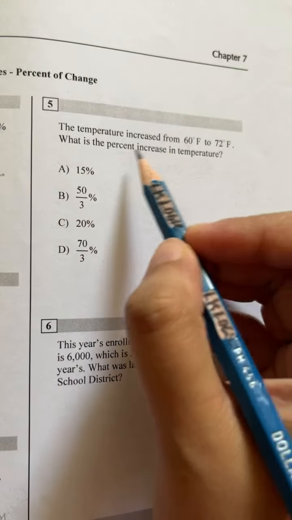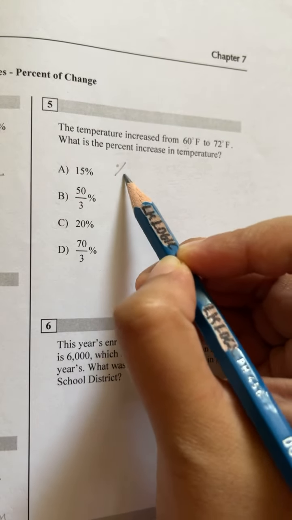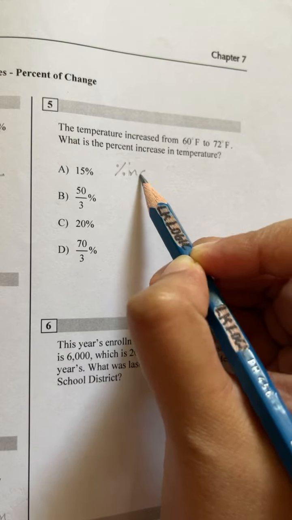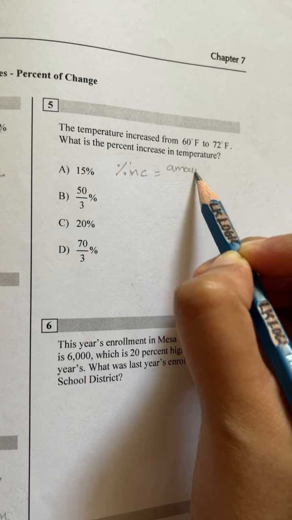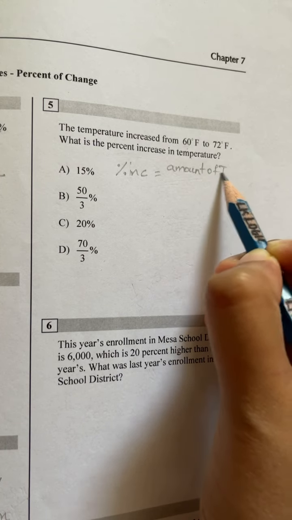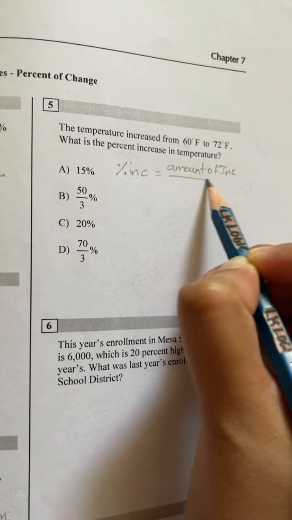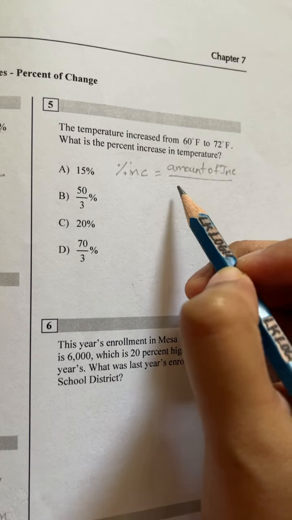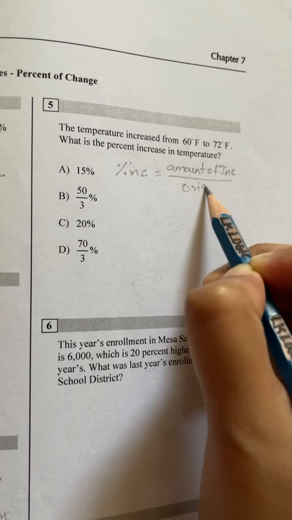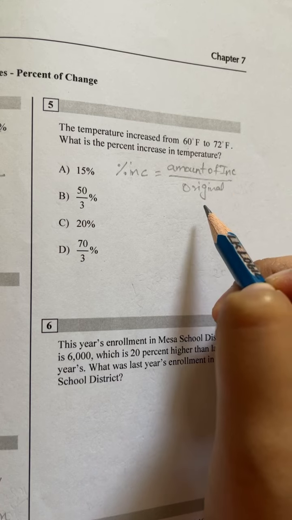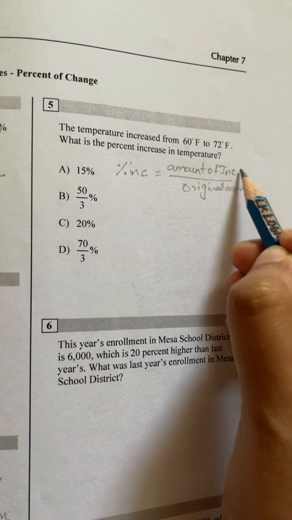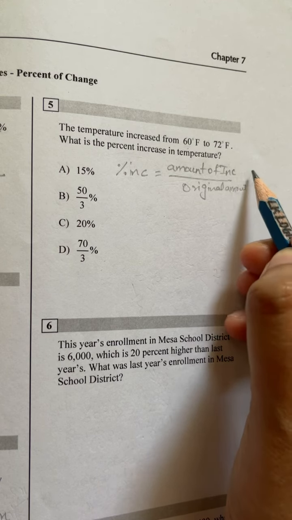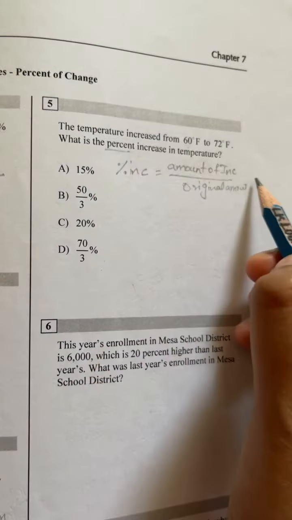So the formula for percentage increase is the amount of increase divided by the original amount, and then when you multiply by 100, you get it in a percent symbol.